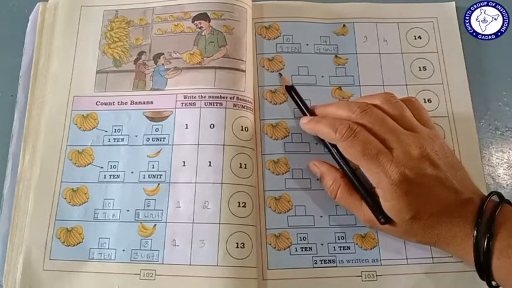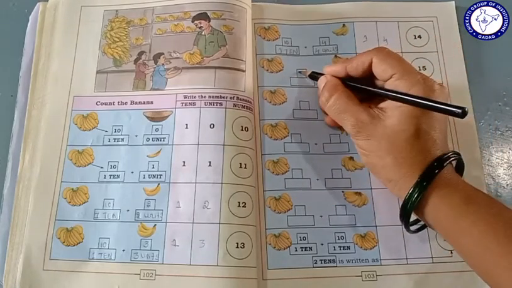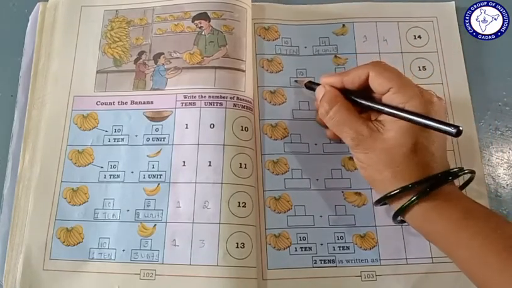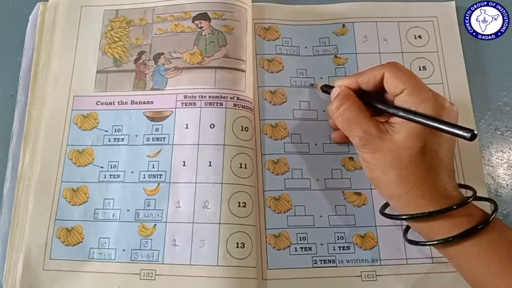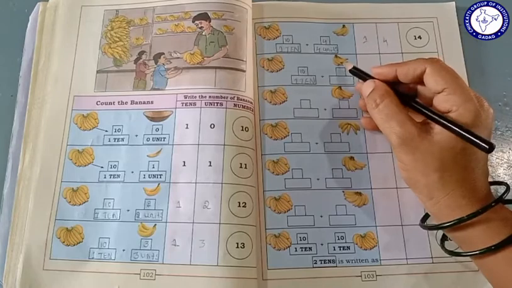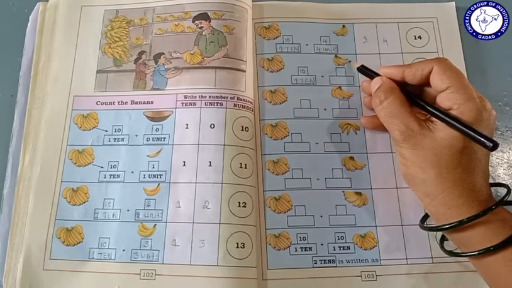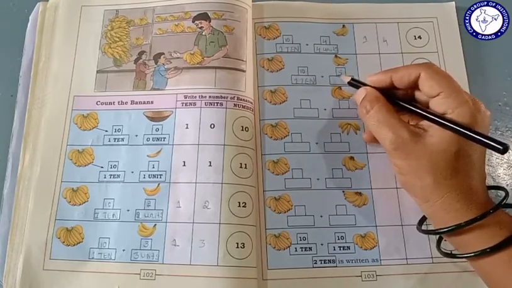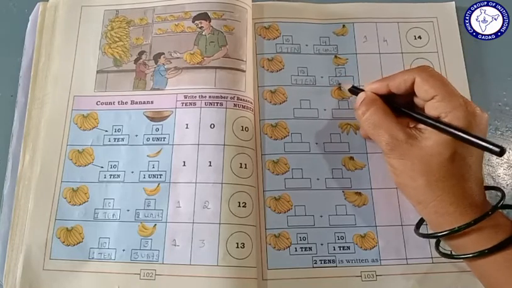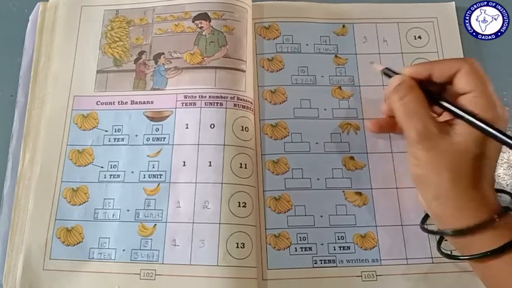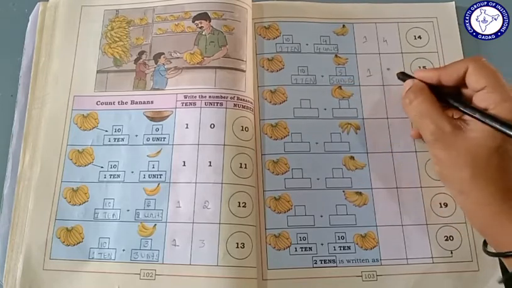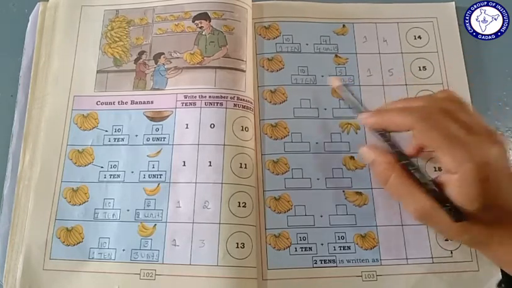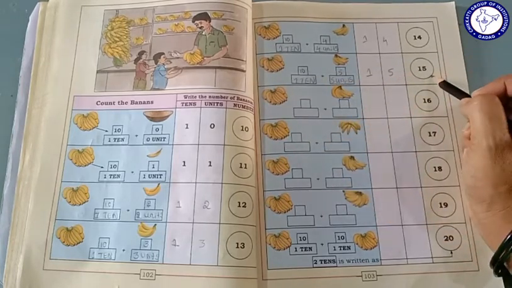Okay. So here see, there are 10 bananas. So we'll write here 1 ten. Okay. So 1, 2, 3, 4, 5. Extra 5 bananas we'll consider as 5 units. Okay. So 1 ten plus 5 units equal to number of bananas 15.